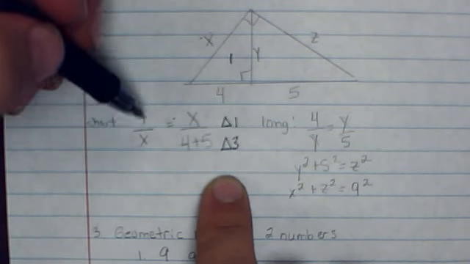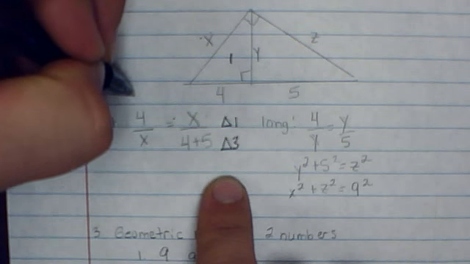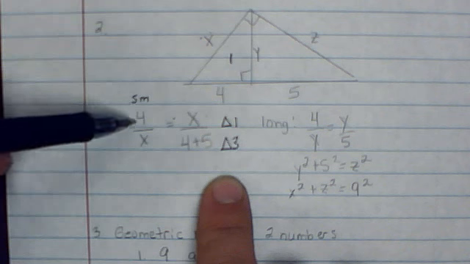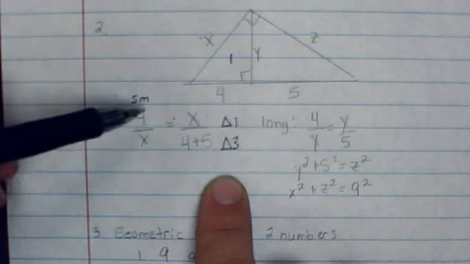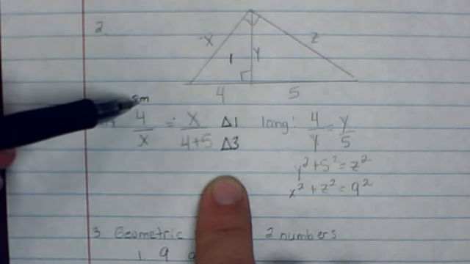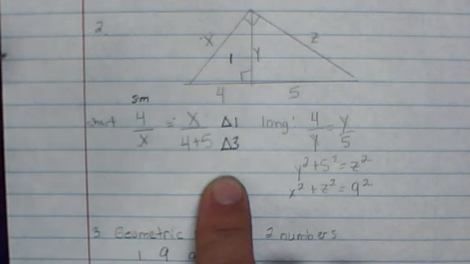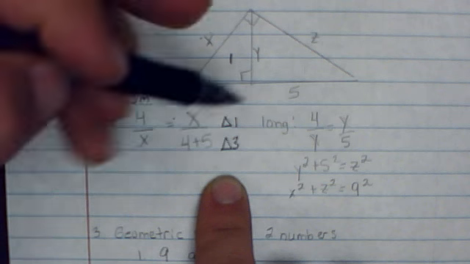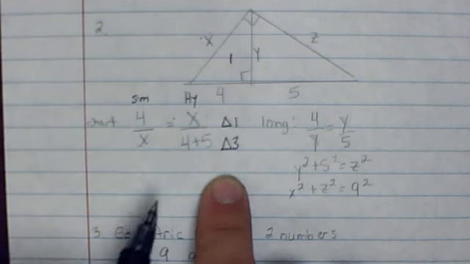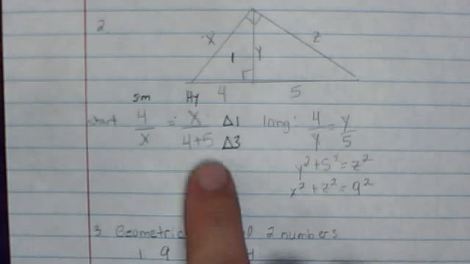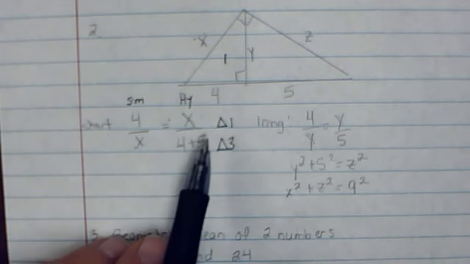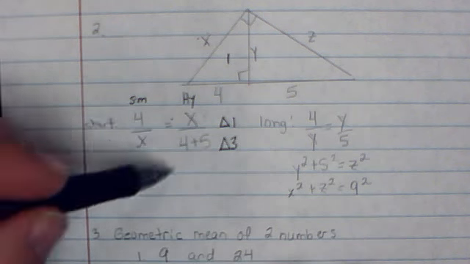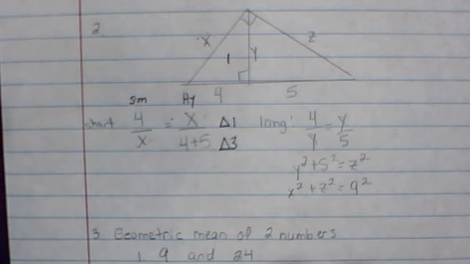My columns are, for example, the 4 representing my smallest side. So 4 represents the smallest side in triangle 1. X represents the smallest side in triangle 3. X represents the hypotenuse of triangle 1. So this is the hypotenuse. And then this 4 plus 5 represents the hypotenuse of triangle 3. See how everything in triangle 1 is in my numerator, everything in triangle 3 is in my denominator. We're keeping these ratios in these proportions.